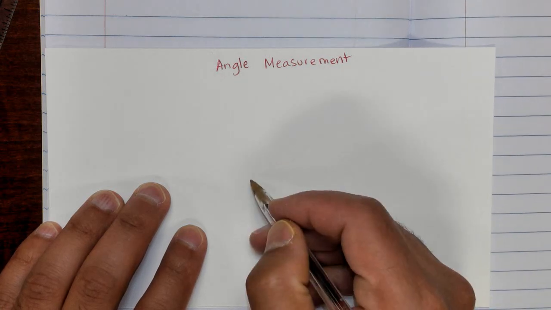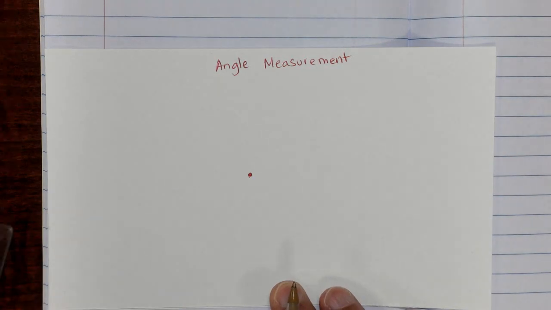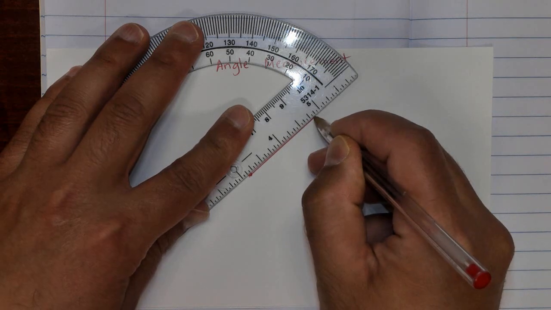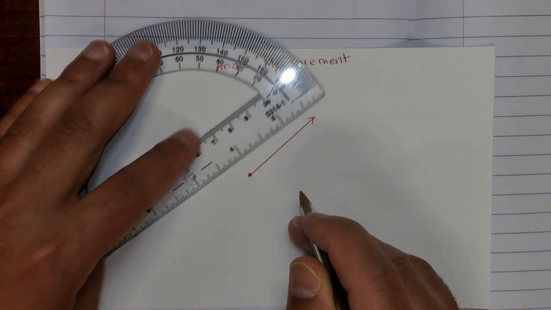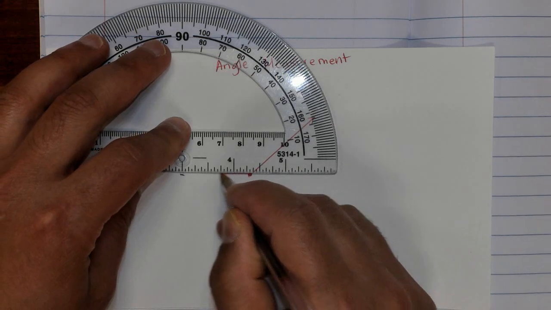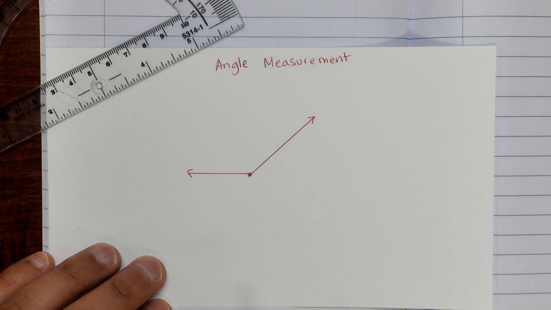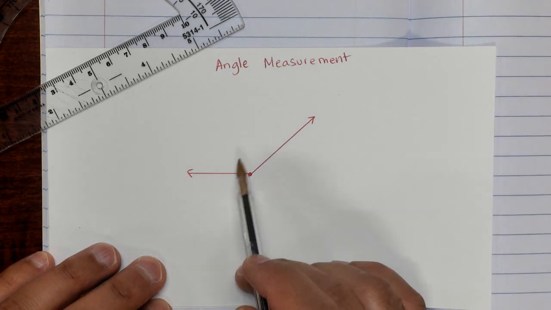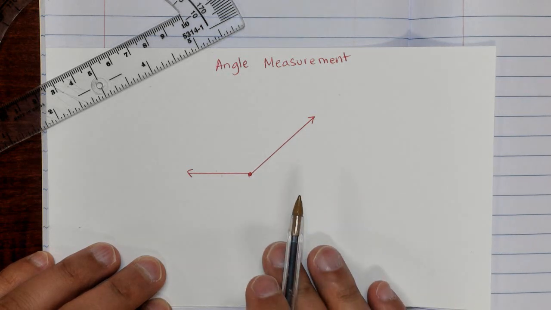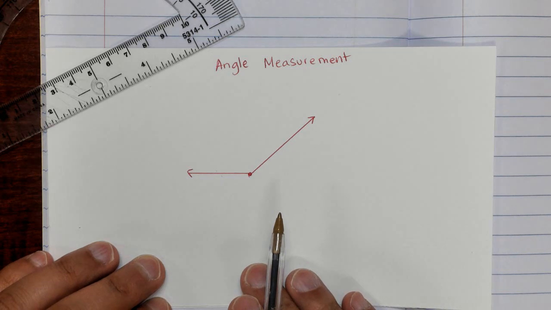So for example, if I drew an endpoint and created two rays, what's the angle between them? What's the angle between those two rays? What's the distance? For something like this, we have to use a protractor.